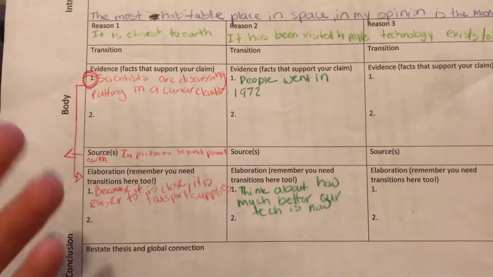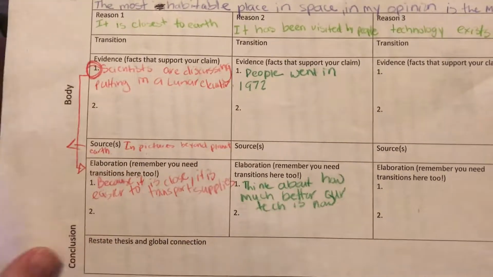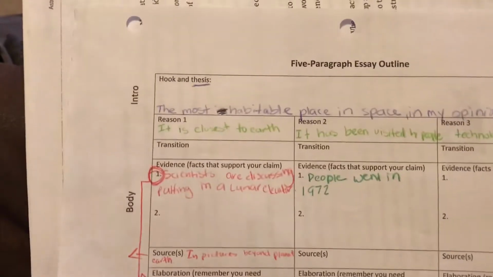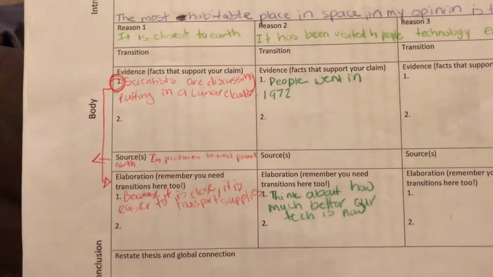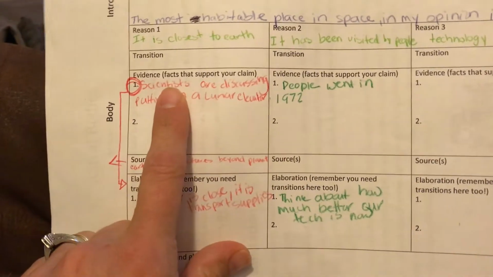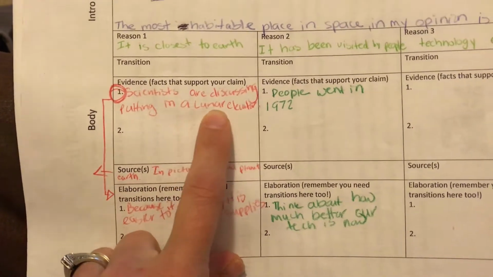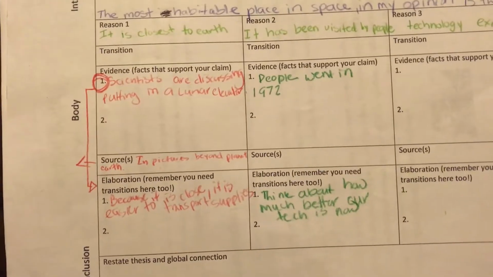So after reading some of our sources, you'll see here in Pictures Beyond Planet Earth, that was one of the two sources that I gave to them, that I pulled some evidence from the source. The first piece of evidence that I pulled was that scientists are discussing putting in a lunar elevator. The kids thought that was really exciting, and so we decided to put that in there.